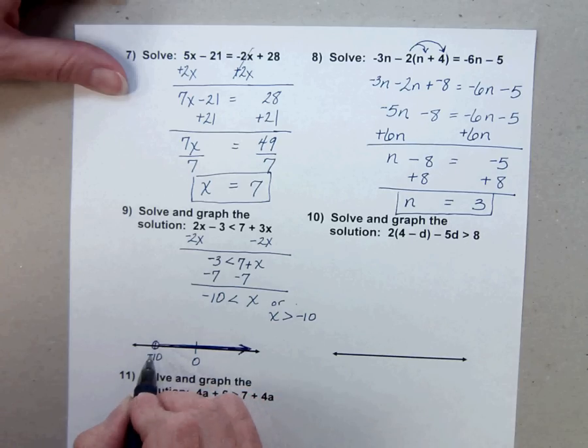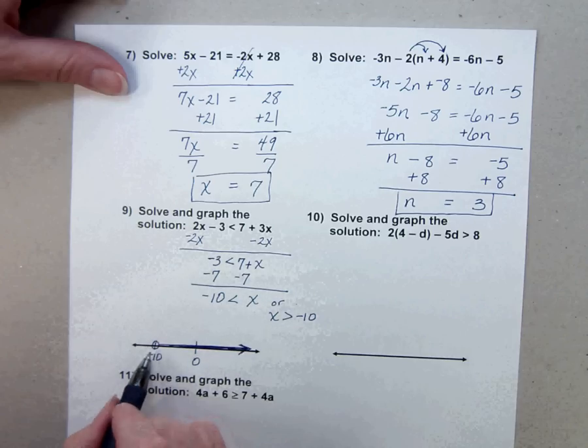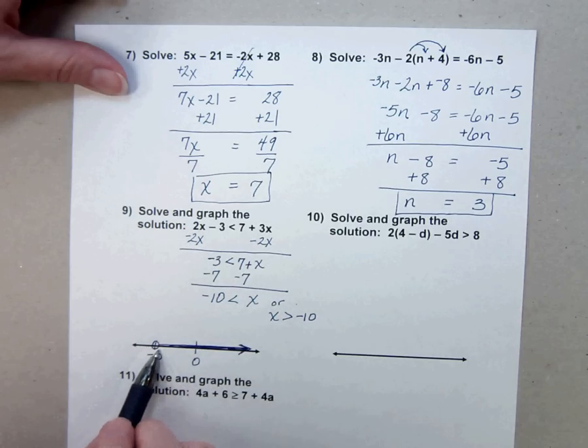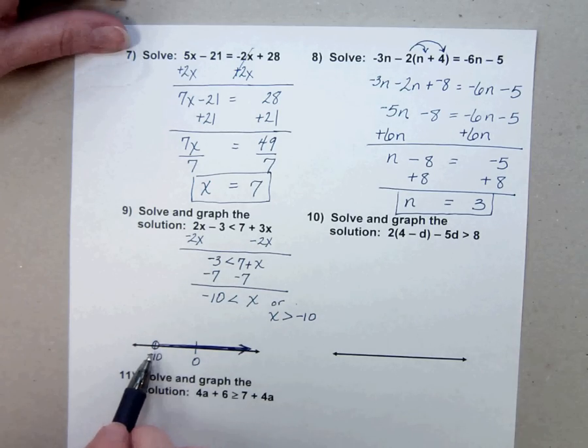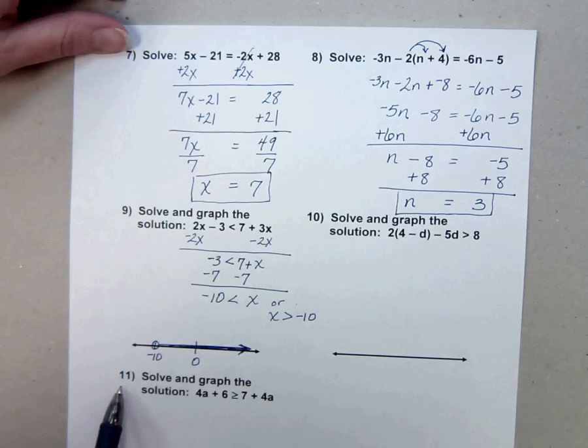And at negative 10, the reason I'm leaving the little circle as an open circle is because it's not equal to. Later on when we get to number 11, see the little equal to sign under here? You will have to color in a full circle for that.